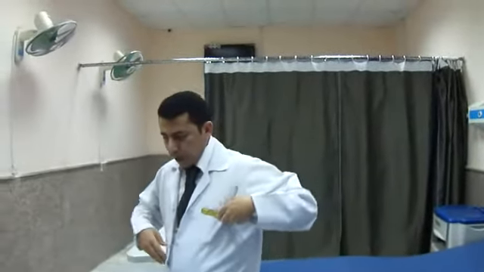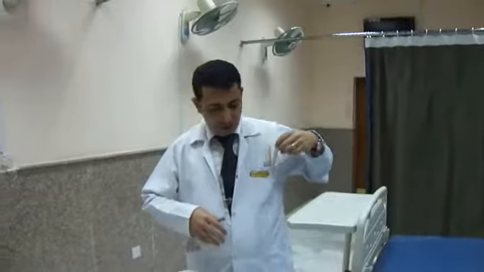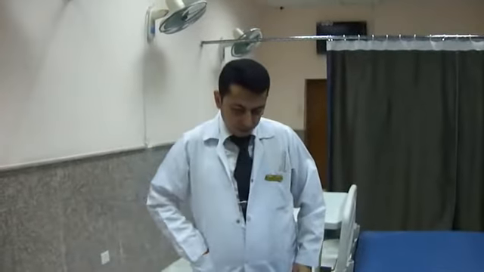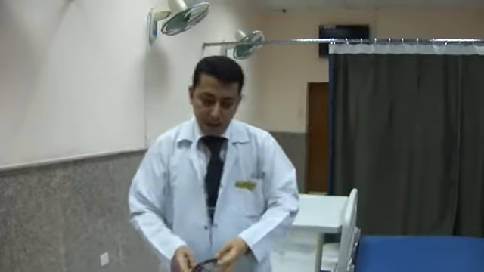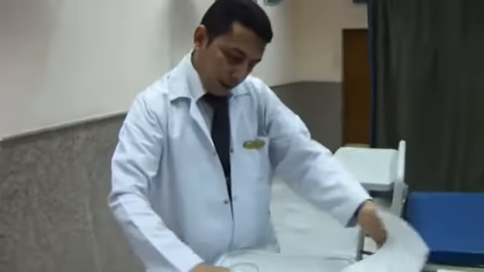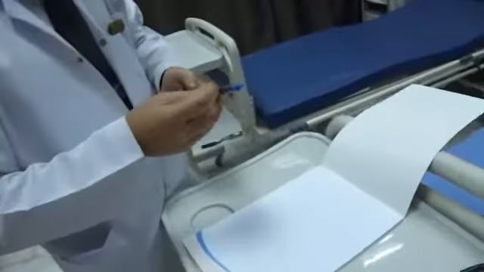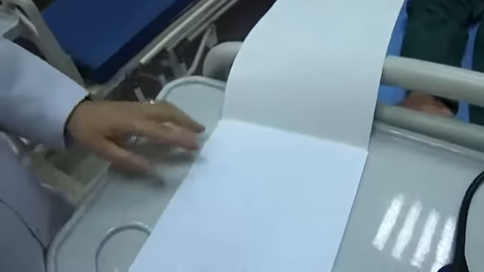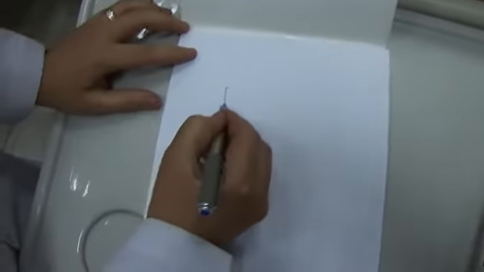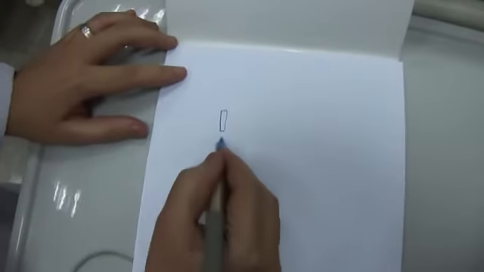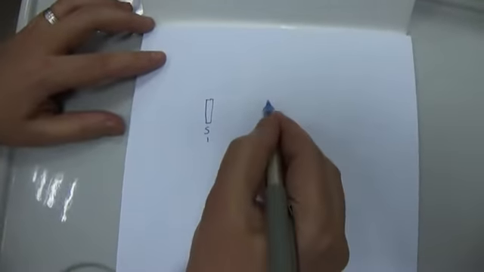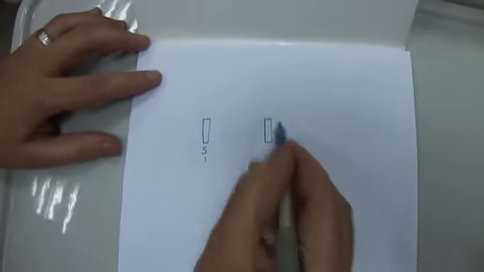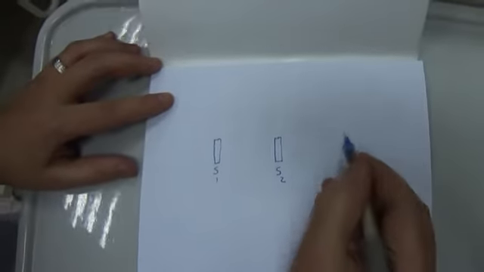What is left for us is to show you how to draw a cardiac murmur. This is one of the questions of the examination, to draw a murmur. We have to draw the first heart sound. This is S1 and this is S2.